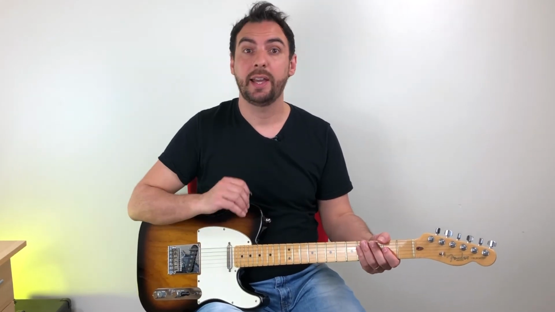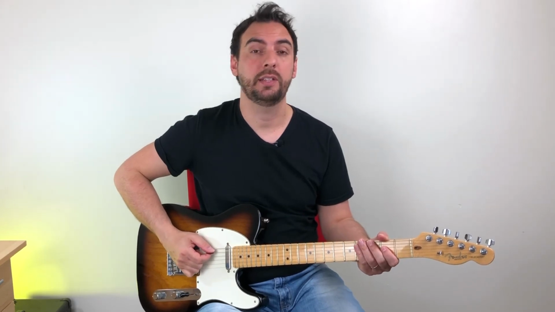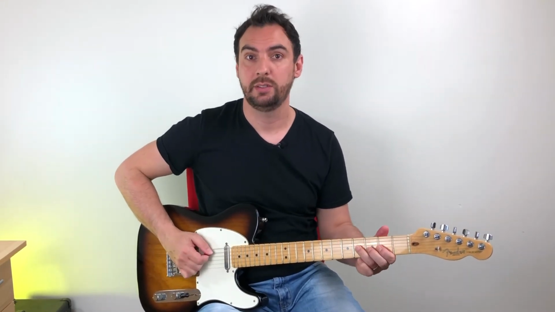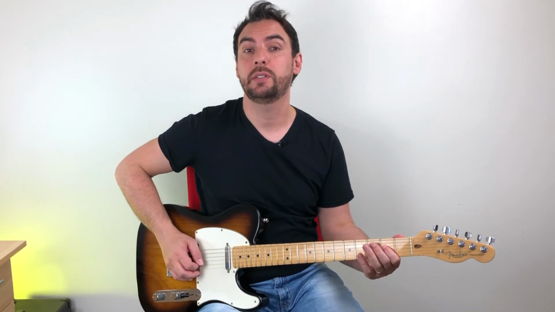Now notice that I play a little bit staccato, which means I shorten the duration of the note. Instead of letting all the notes ring, I just do staccato. But you can practice like this. If it's hard to mute, you can do this. Then you start to practice muting.